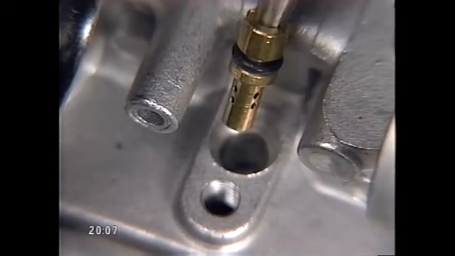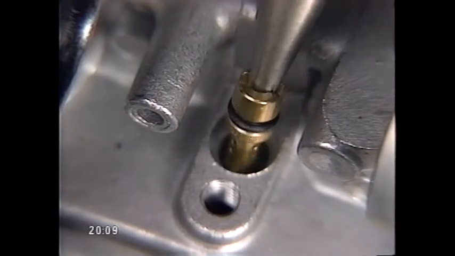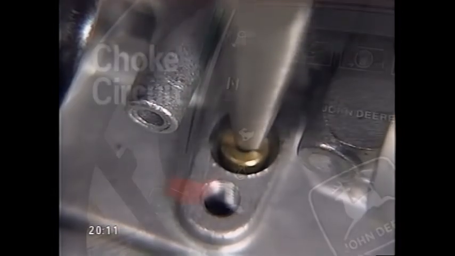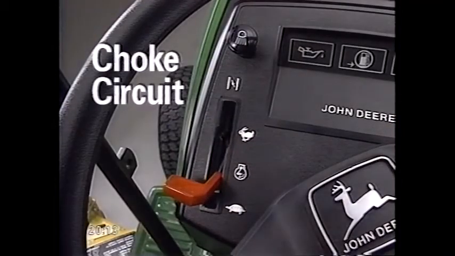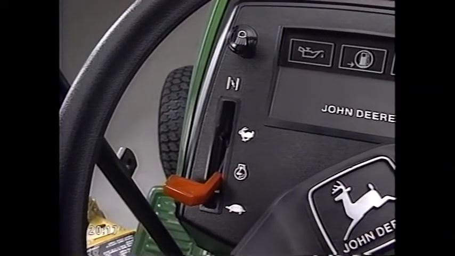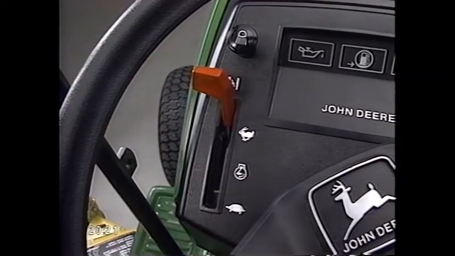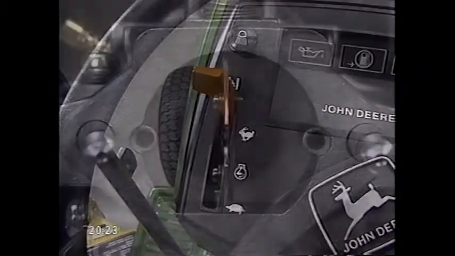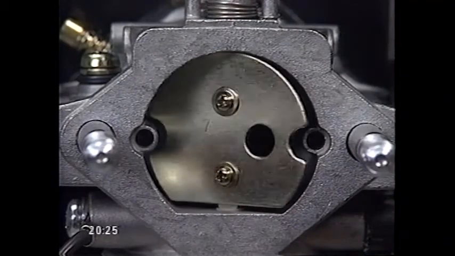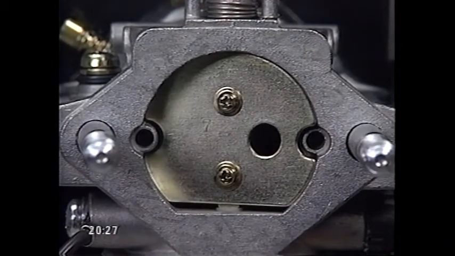That's a basic look at the idle circuit on the float carburetor and how it functions. Now let's examine the start or choke circuit. The start circuit is designed to provide the engine with a very fuel-rich mixture to aid in easy starting of the engine. When the choke is closed, most of the airflow into the carburetor is restricted.